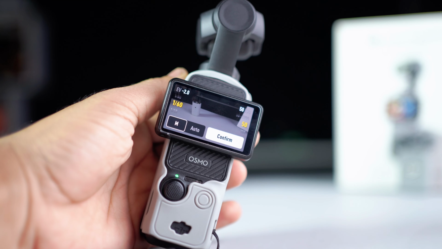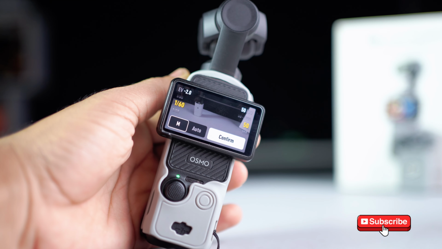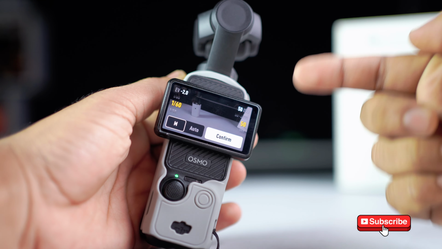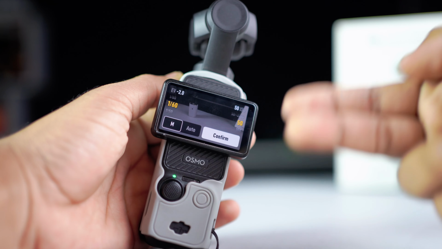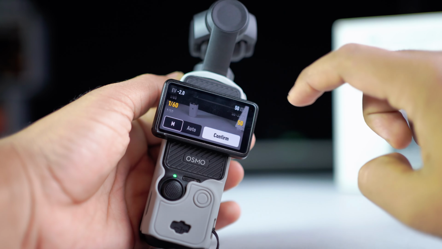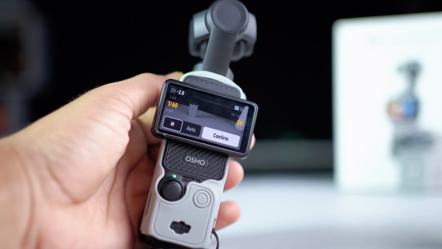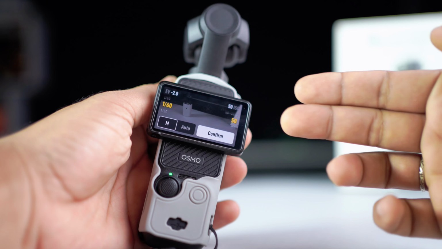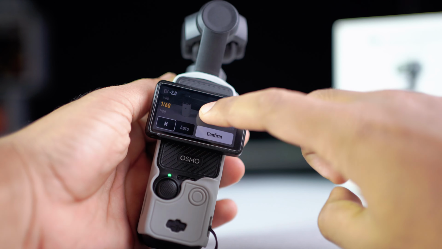Your DJI Osmo Pocket 3, 2, or 1 might be recording perfectly, but if the exposure and ISO aren't set right, your videos can come out too bright, too dark, or noisy. Many users don't know how to adjust these settings. In this guide, I'll show you how to change exposure and ISO settings for the best results. Let's fix it right now.